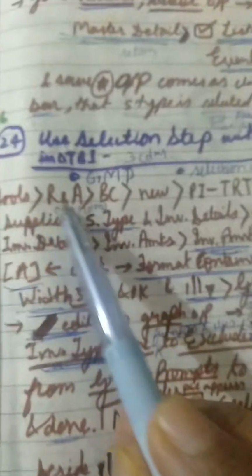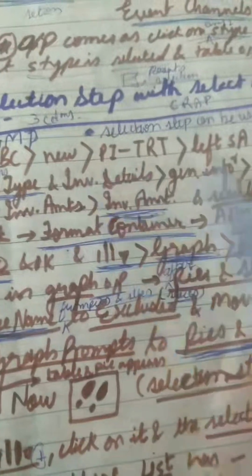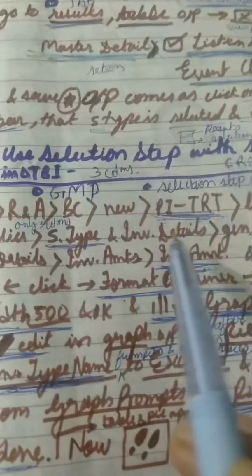Okay, so first of all, what I'll do is we'll go to Tools, Reports and Analytics, Browse Catalog, New. I'm taking here payment invoice transaction real time. I've just shortened it here. This is my subject area name. And in the criteria tab, I'll go to supplier. We'll go to supplier type.